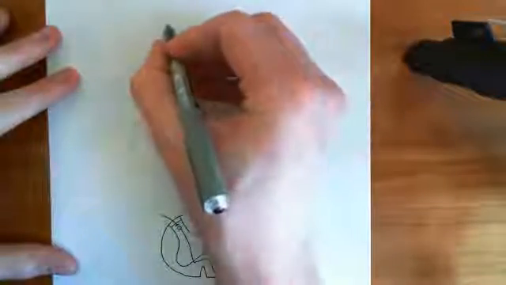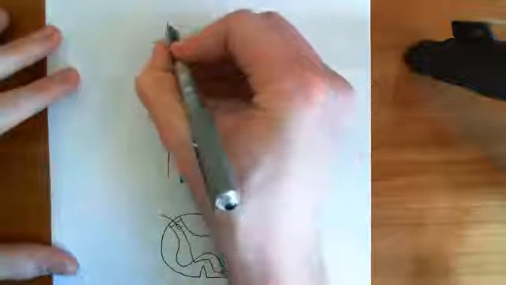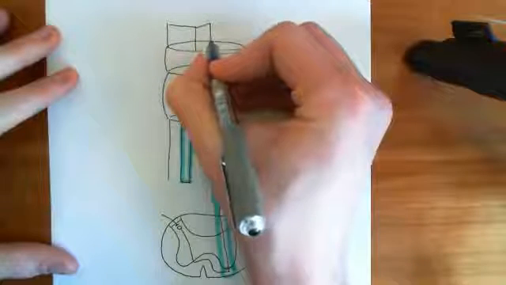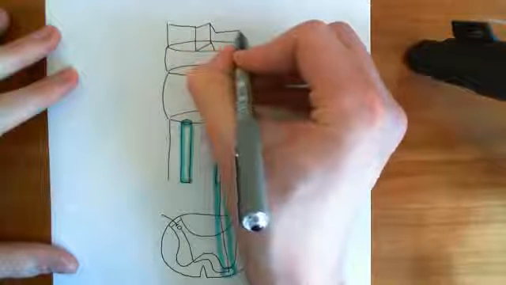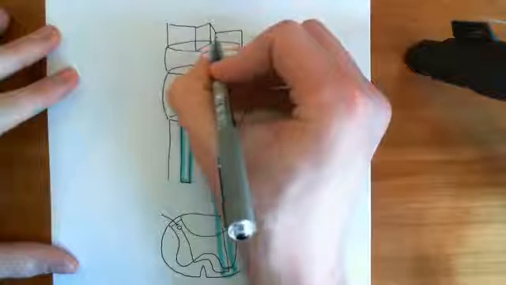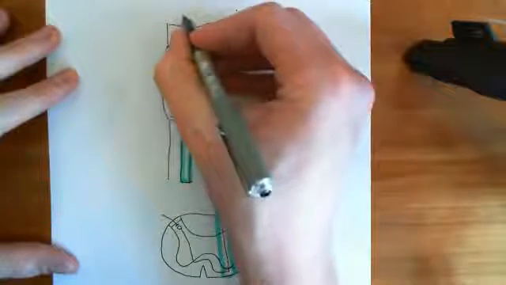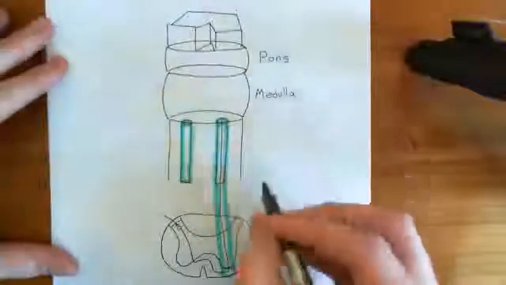Then on top of the pons you have the midbrain, which has these two projections outwards, known as the crus cerebri. So I'll show them. It's sort of got this Mickey Mouse structure when you view it from above, and these are the two ears of Mickey Mouse coming out here. So there's our midbrain sitting on top of the pons.